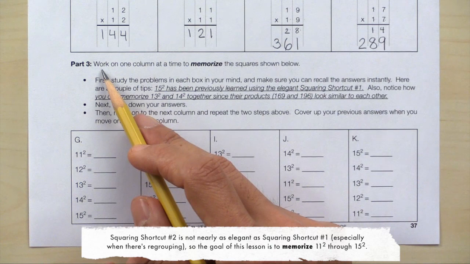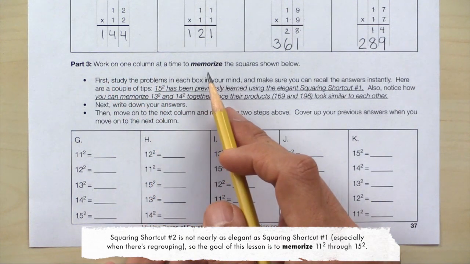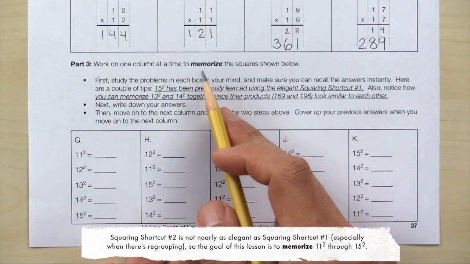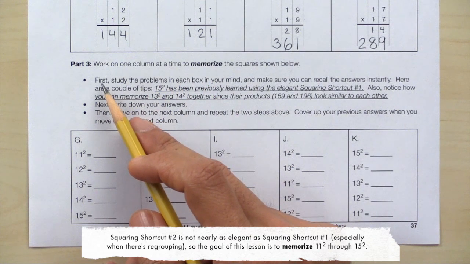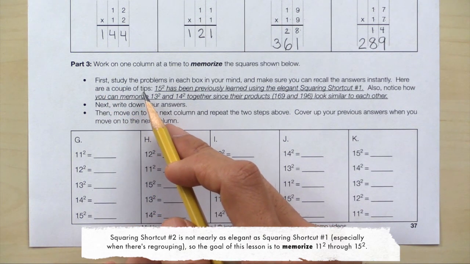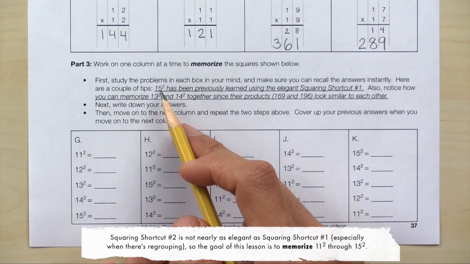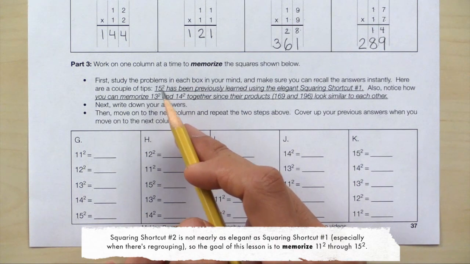Here's part 3. Work on one column at a time to memorize the squares shown below. First, study the problems in each box in your mind and make sure you can recall the answers instantly. Here are a couple of tips. 15 squared has been previously learned using the elegant squaring shortcut number 1. And here's a refresher.